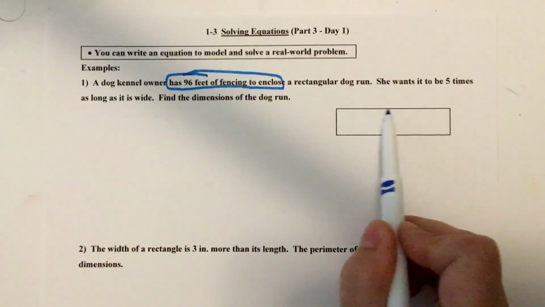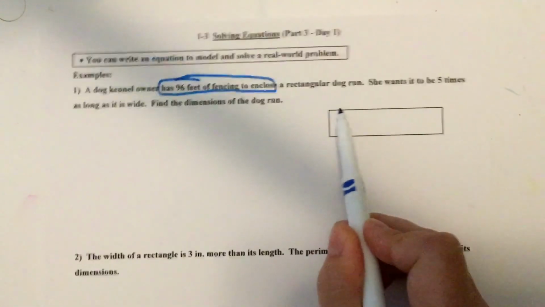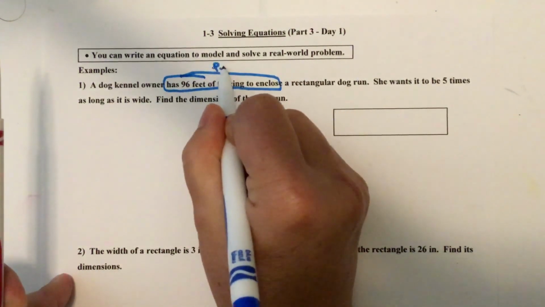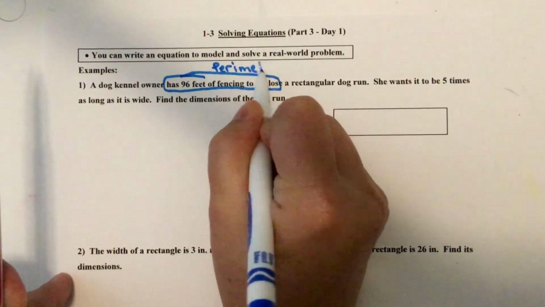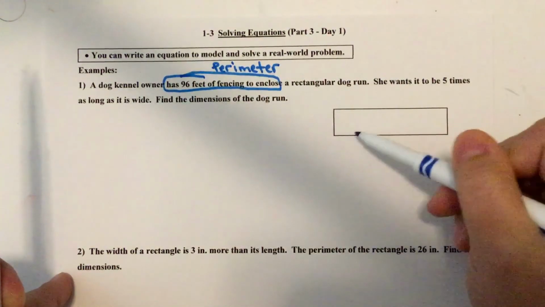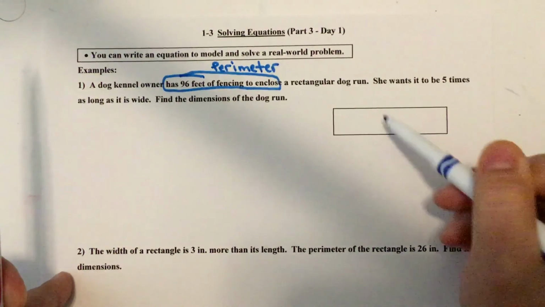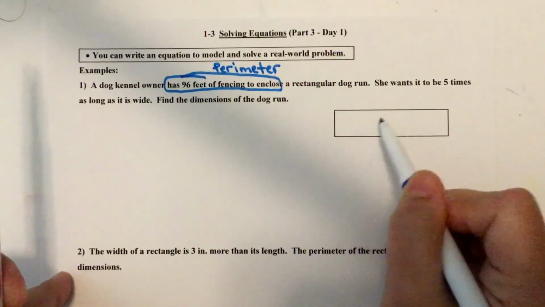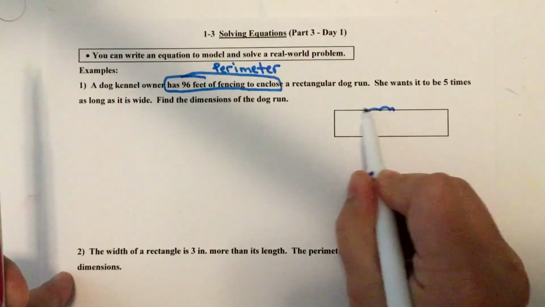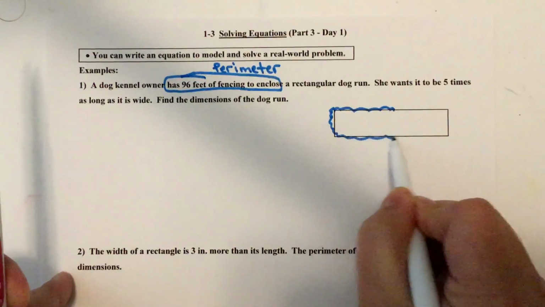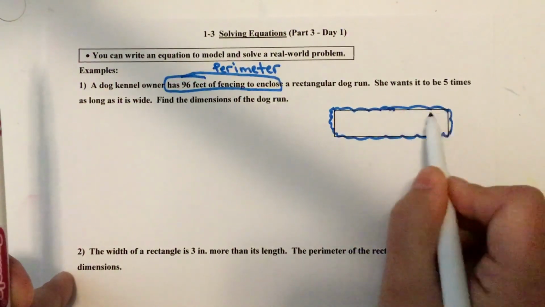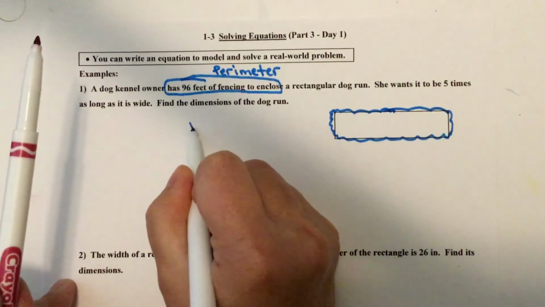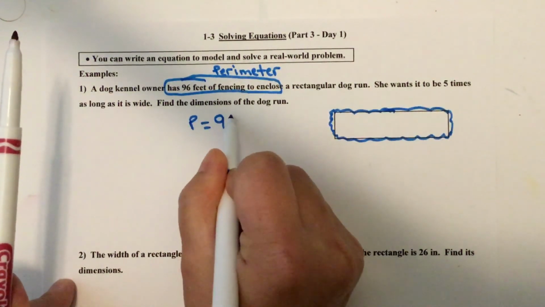If you're going to put fencing around this rectangular dog run, you're going to be putting it on the outsides. So that is perimeter. All the area within, well, that would be area. Like if you were to plant grass or something in that rectangular dog run, then that would be area. But if you're putting this fence around the dog run, then that's perimeter, because perimeter is the distance around an object. Okay, so I'm going to make a note that the perimeter is 96.